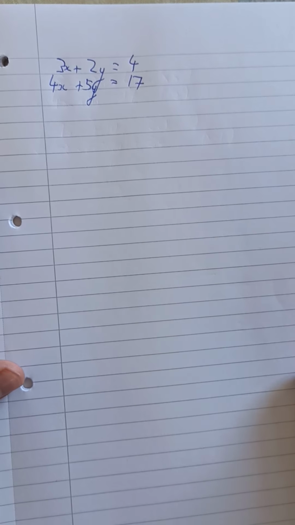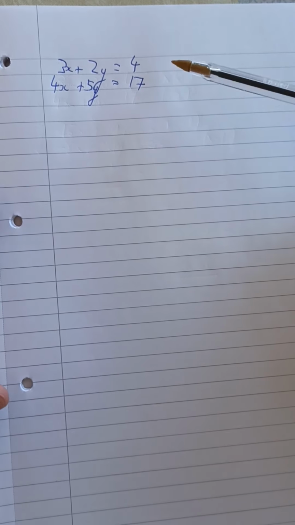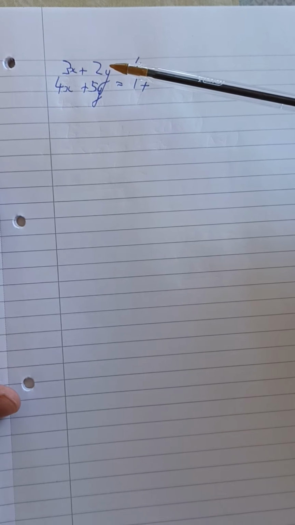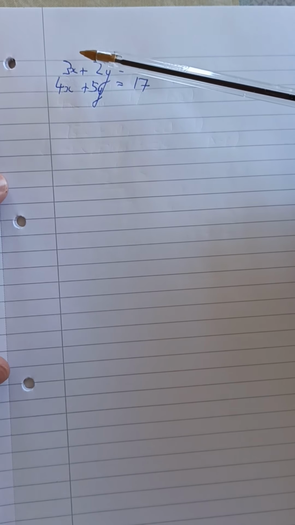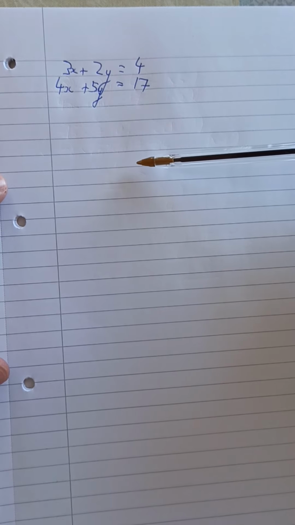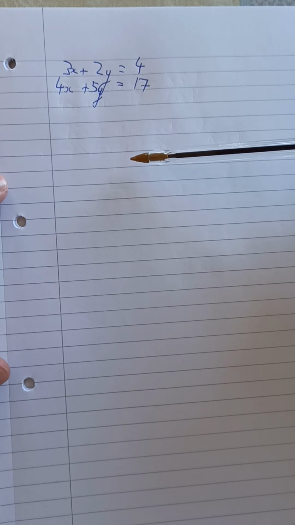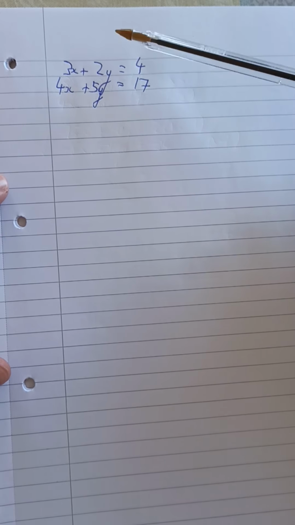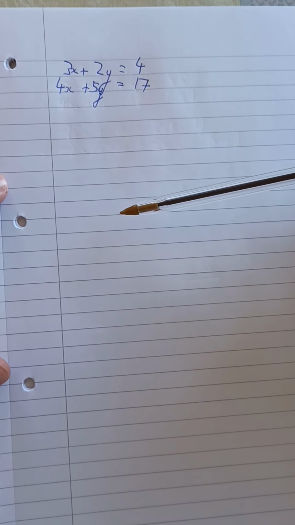If you look now at this example, I can't multiply just one of the rows because that would not get me the same number in front of my x's or my y's. In order to do these questions, I need to find the lowest common multiple, the lowest times table that both numbers will go into, of either 3 and 4 or 2 and 5. The lowest common multiple of 3 and 4 would be 12. 2 and 5 would be 10.